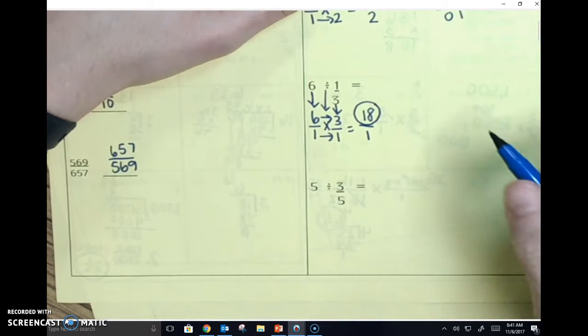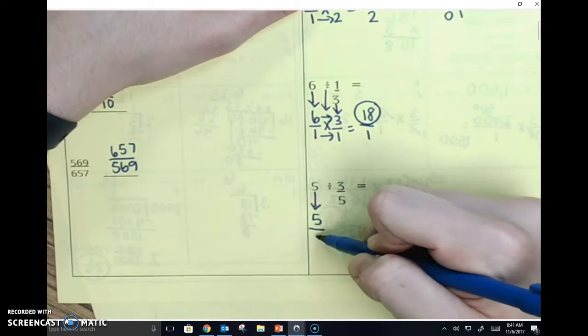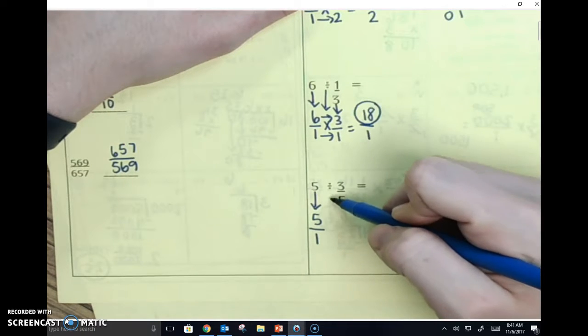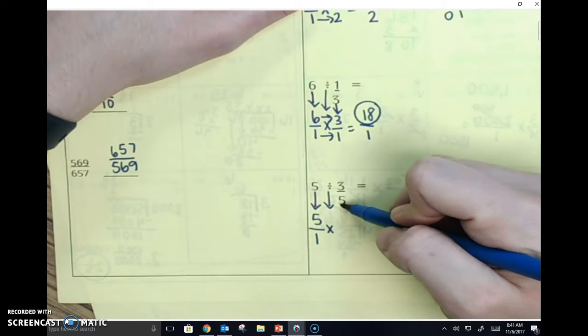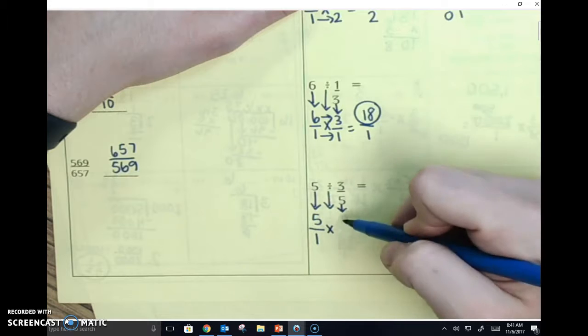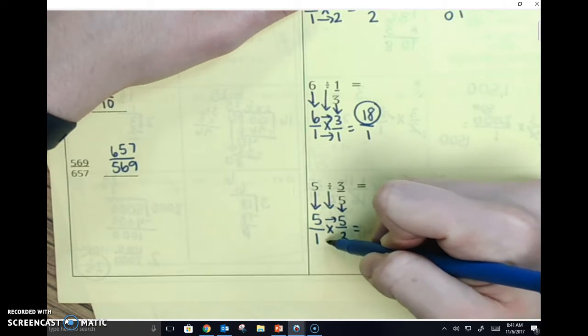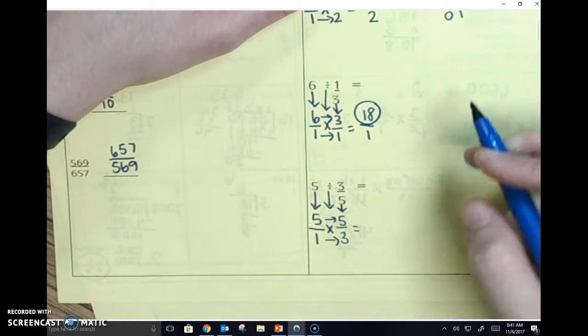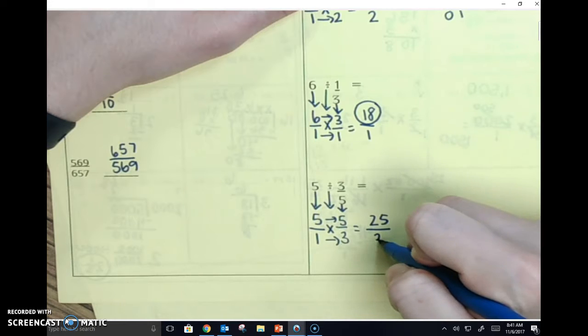And our last one, we're going to bring the first number straight down. To make it a fraction, we're going to put a 1 under it. And the division sign changes to a multiplication sign. And we're going to use the reciprocal of the second number. So we're going to flip it to be 5/3. We're going to multiply straight across now. So 5 times 5 is 25. 1 times 3 is 3.